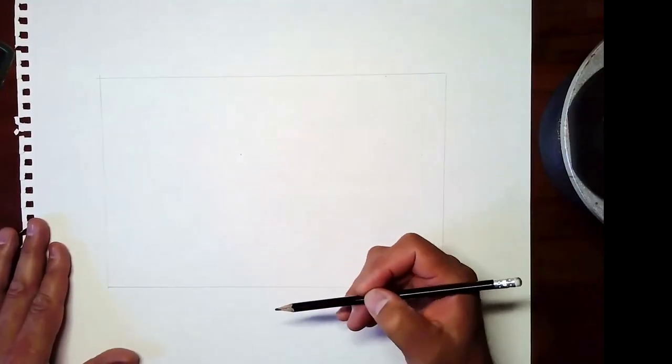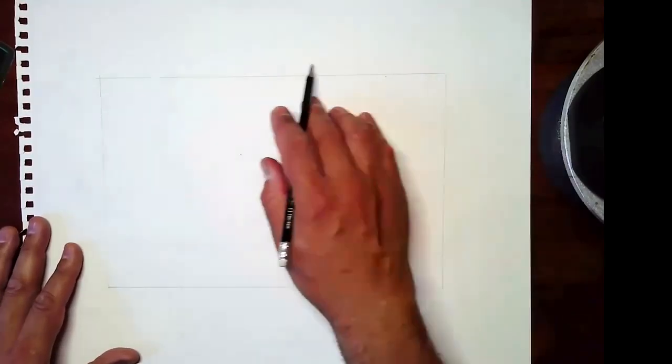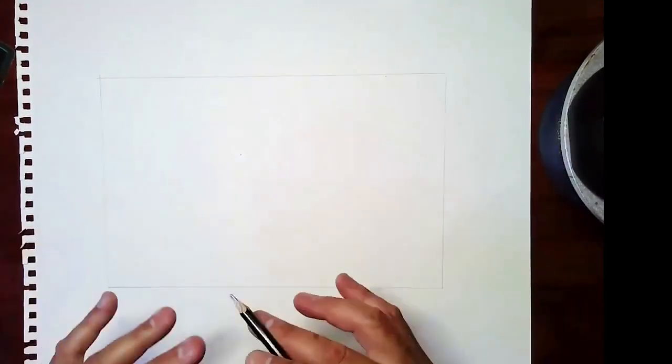Now, if I had a different photo, or let's say I was in real life, when you're drawing from life, there are no boundaries. There's no top, there's no sides, there's no bottom, there's just the rest of the world.